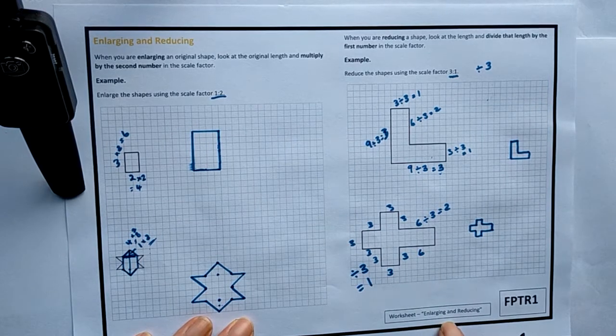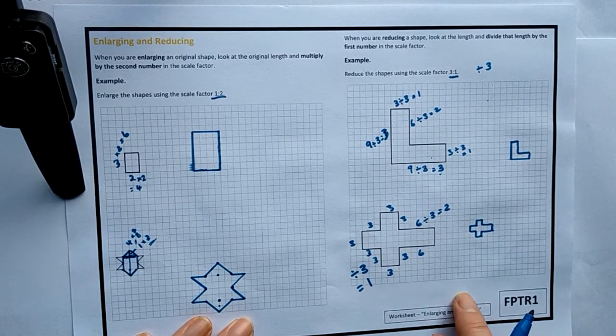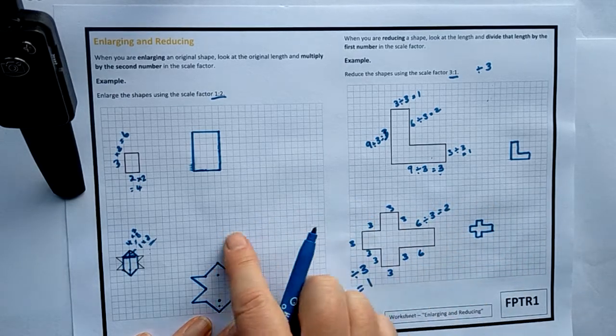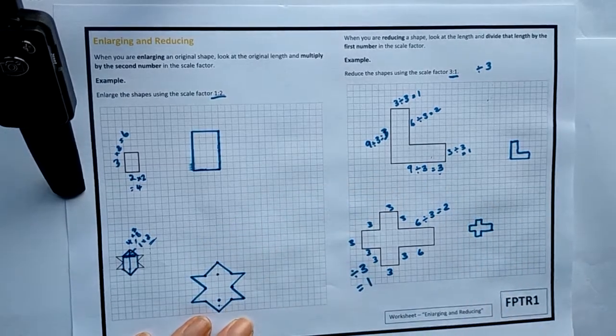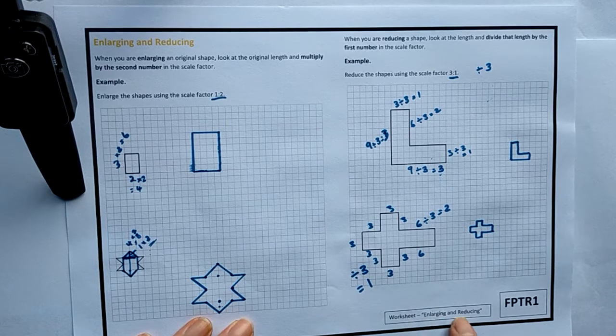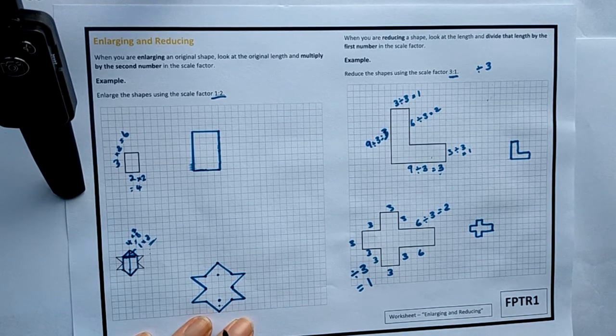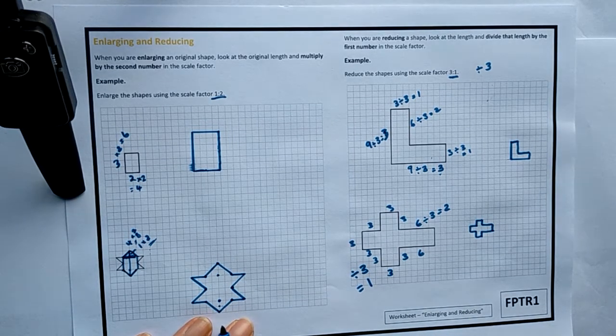So in your packet of worksheets, you have got a number of pages of examples or shapes that look like these, and you need to enlarge or reduce them depending on what they say, and you need to make sure that you keep them in your packet of sheets so that you can have them ready for your first assessment task.